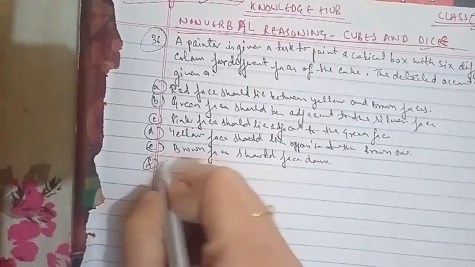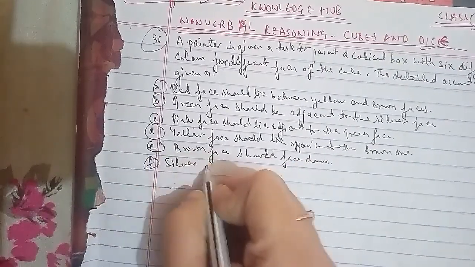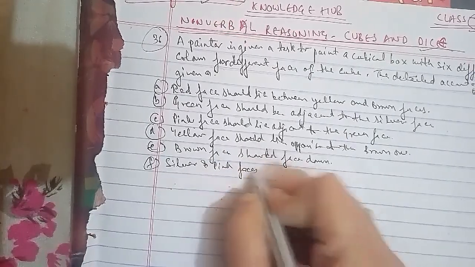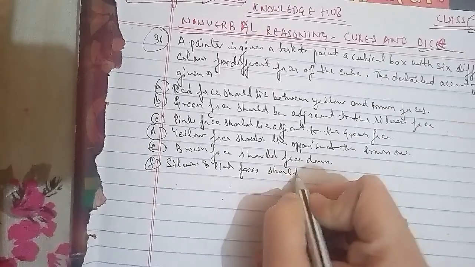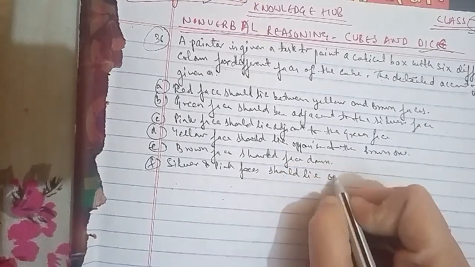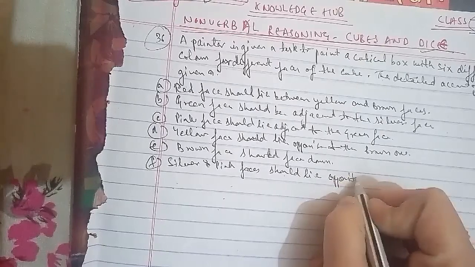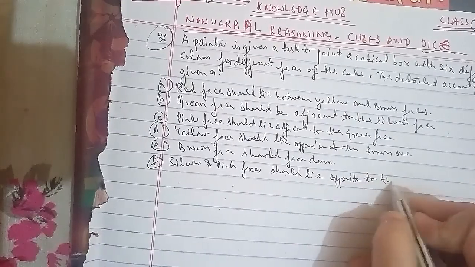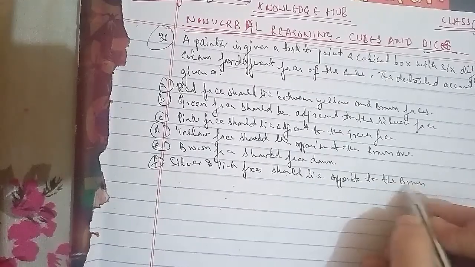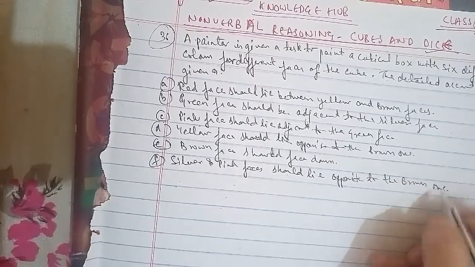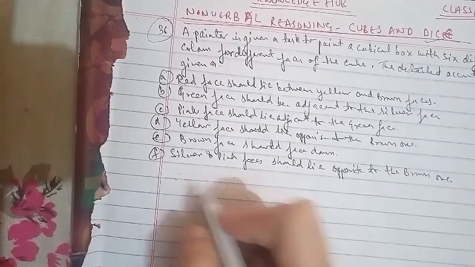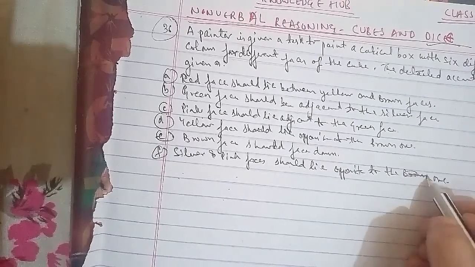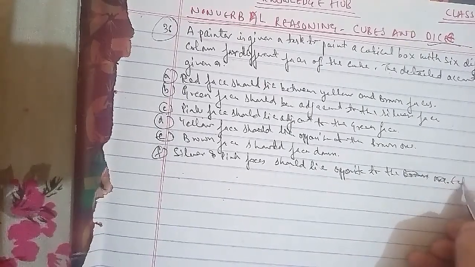And F is: silver and pink faces should lie opposite to each other.